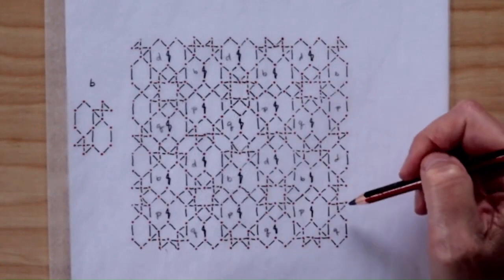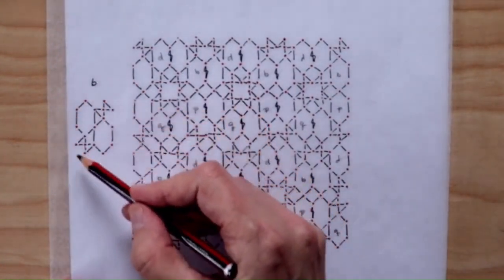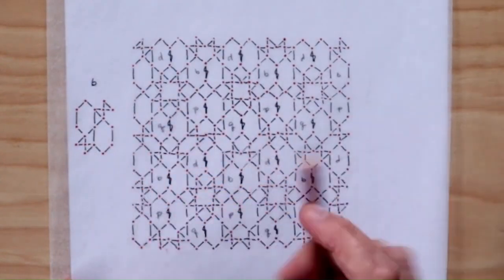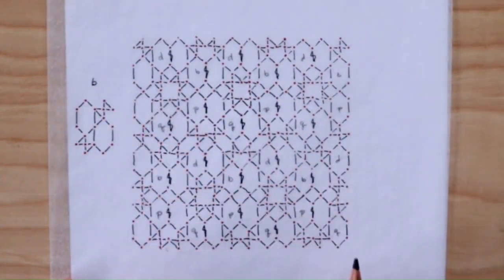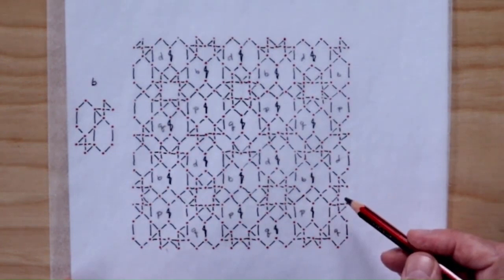I traced a few more columns of this pattern just so we can see a bigger picture of it, and I've also marked this tracing with the template so I can come back to it and remember how I made it. Now I'd like to look at a little bit of the symmetry that's going on in here.